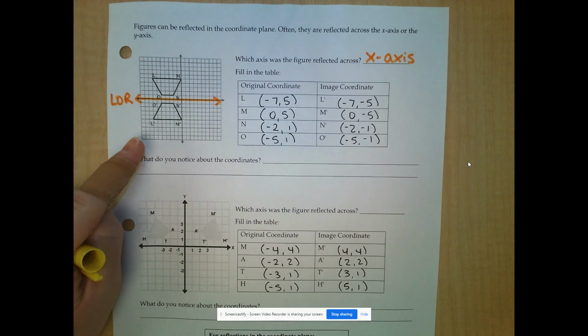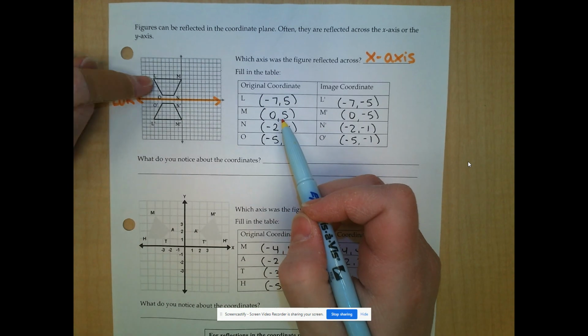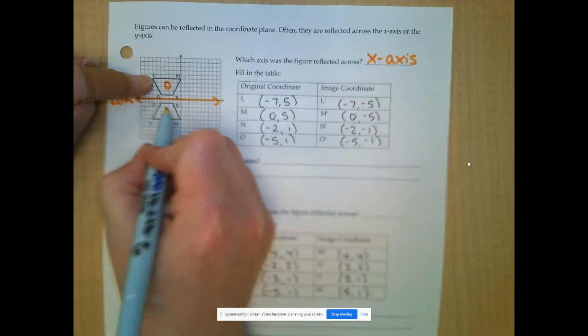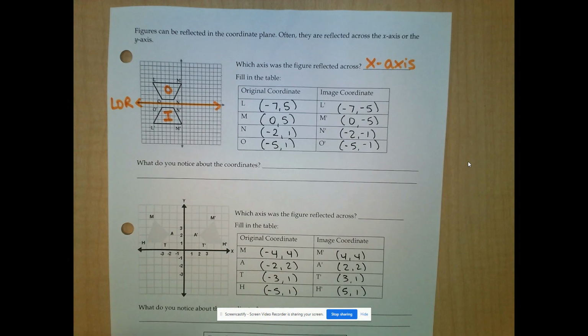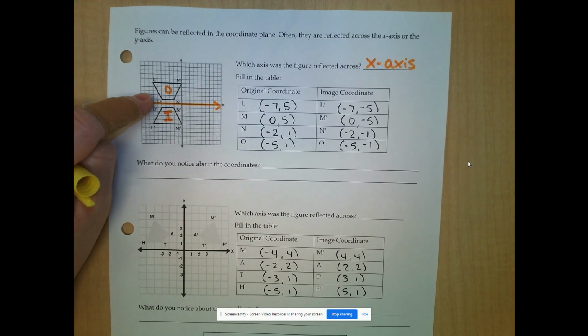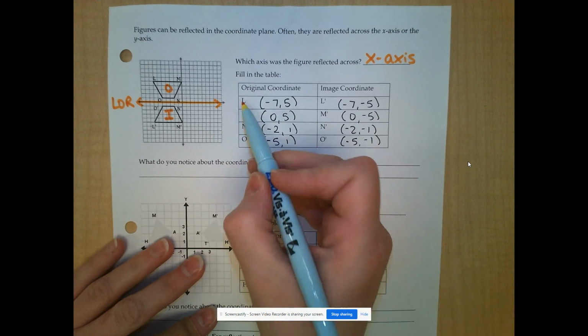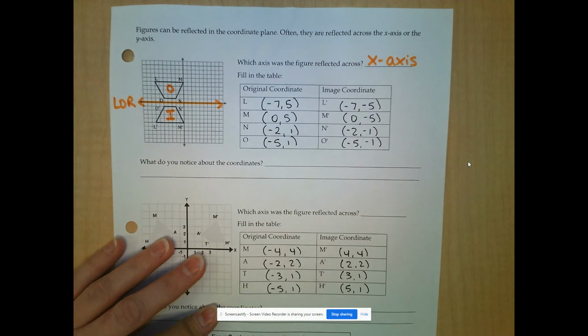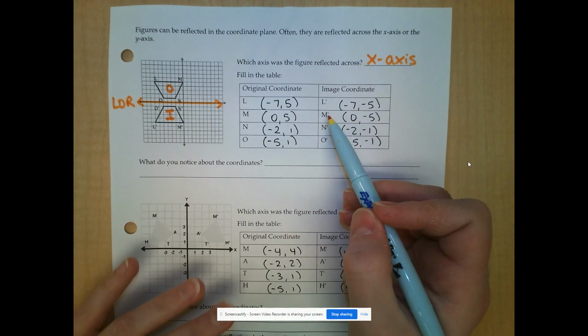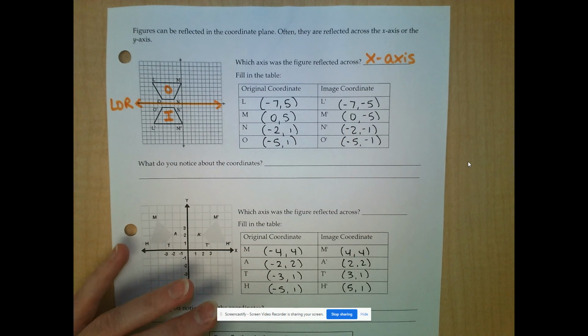And I've got all my coordinates written out. You can see I've got the original coordinates, which is this one up here. This one's your original. This one's your image. I can tell because the original coordinates, L, M, N, and O, do not have that little tick mark in the upper right-hand corner called the prime. And the image do have the little tick mark in the upper corner for the prime. So original coordinates L, M, N, and O, image L prime, M prime, N prime, O prime takes a lot longer to say.